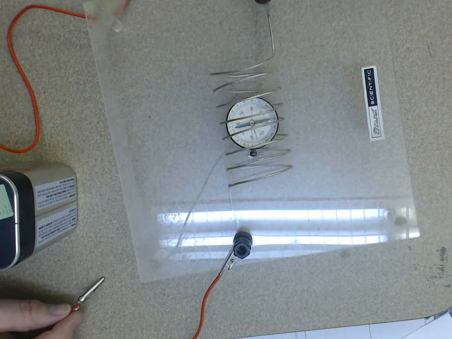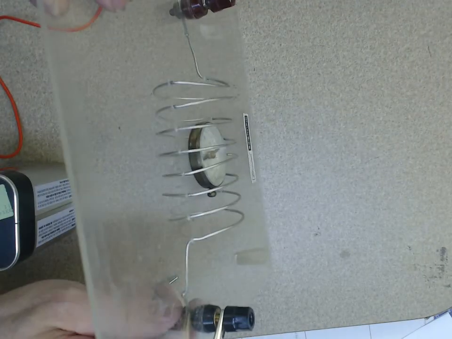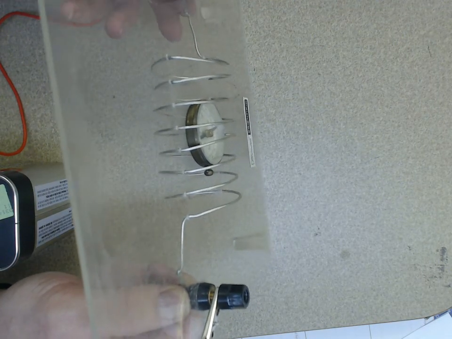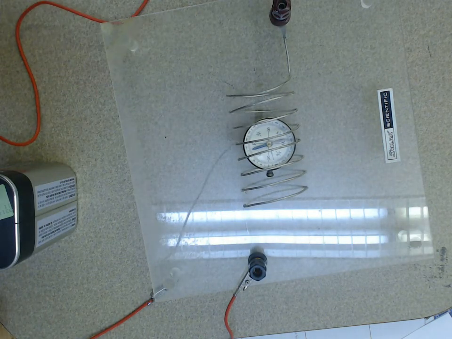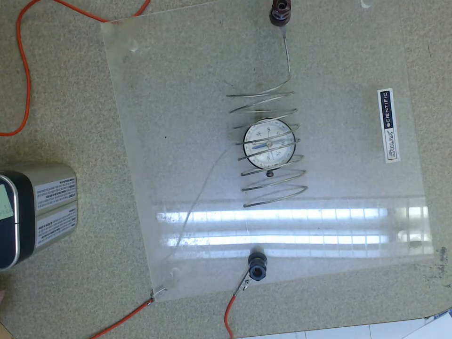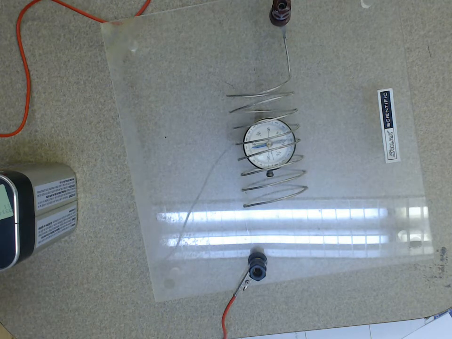Maybe this thing isn't connected here. Let me check the bottom here. Oh, that could be the reason there. Or maybe my battery died out on me. Okay, let me just change the leads here. Okay, let's try it. We're going to touch it again, see if it... there we go.